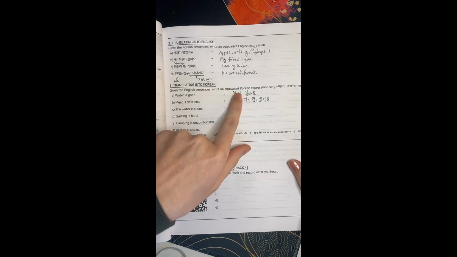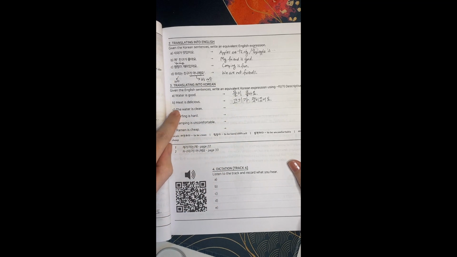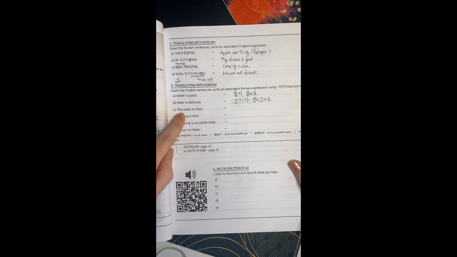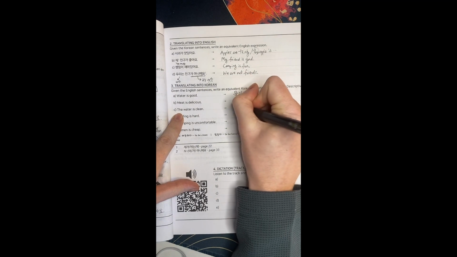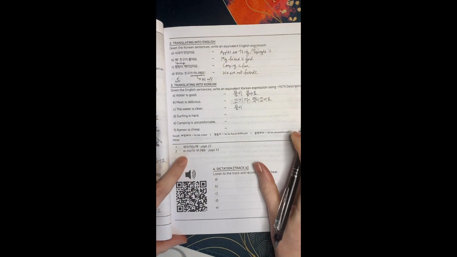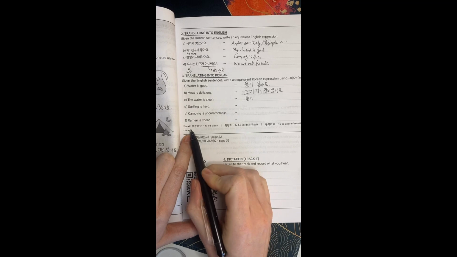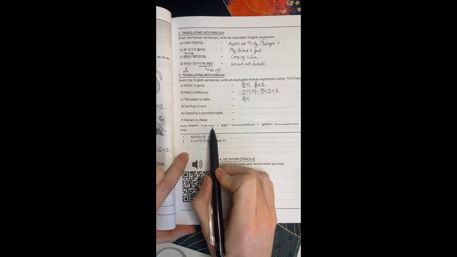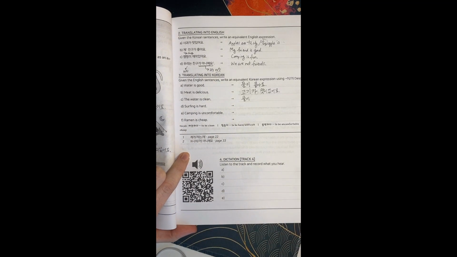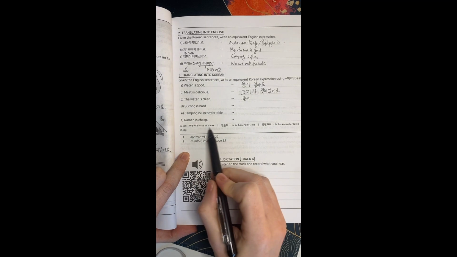C, the water is clean. Okay, so we have the same noun here. Remember that Korean does not need words for the. Even though in English we have the word the, there is no real equivalent expression in Korean. You just say 물, 물이. And we have to be clean defined at the bottom. Sometimes in these exercises, if there's a word that we think you may not know, we just provide it at the bottom.